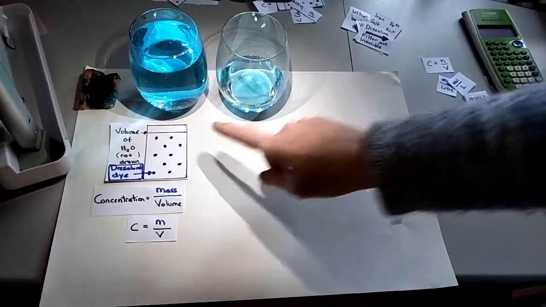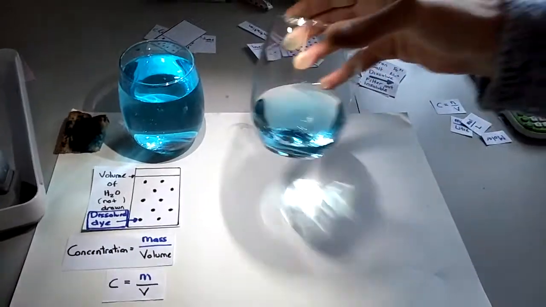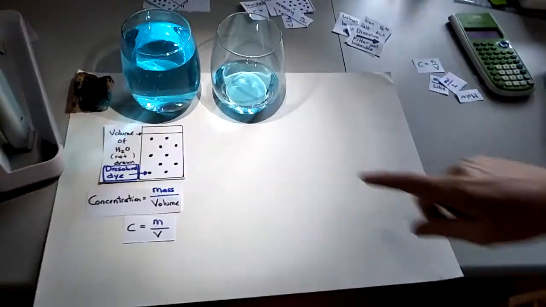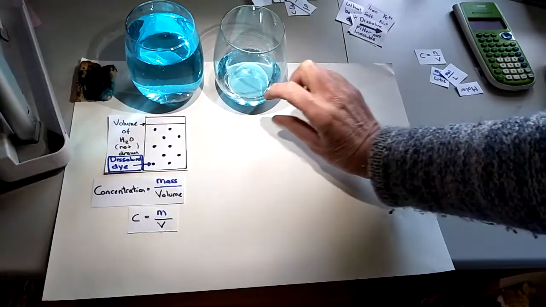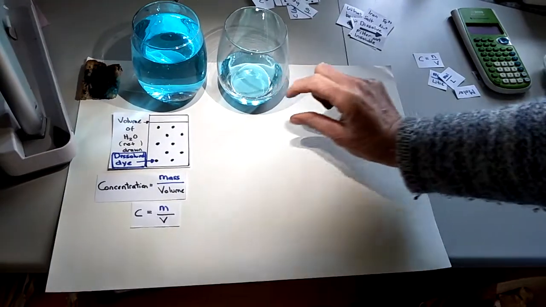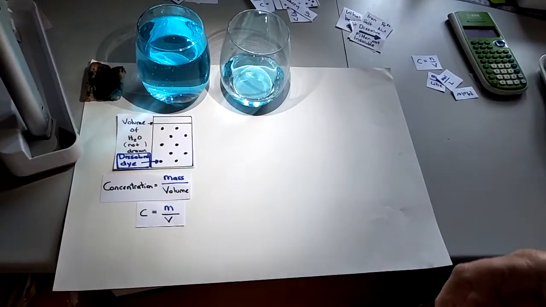If I take some of this out of here and put it into there, you can see that it's the same concentration. The colours are the same. I've just decreased the volume and decreased how many particles are in there, so the fractions have gone down together. If we do this with numbers, hopefully that will make a bit more sense.